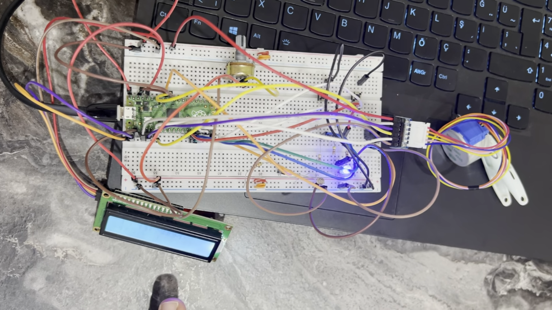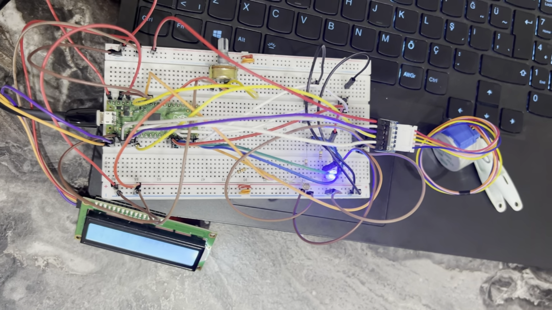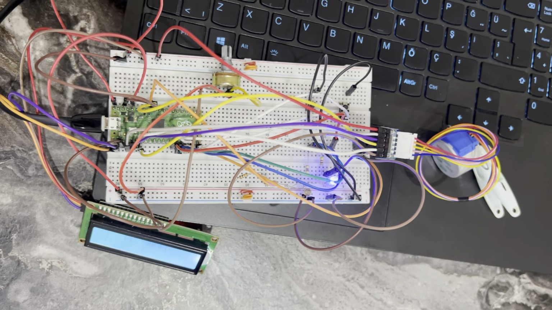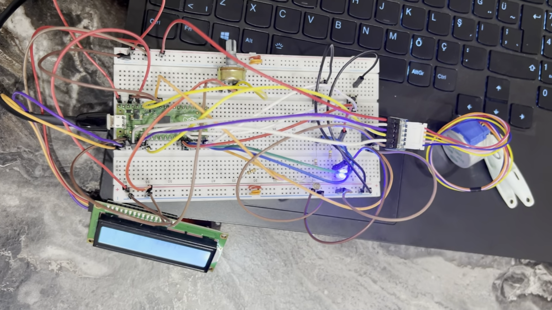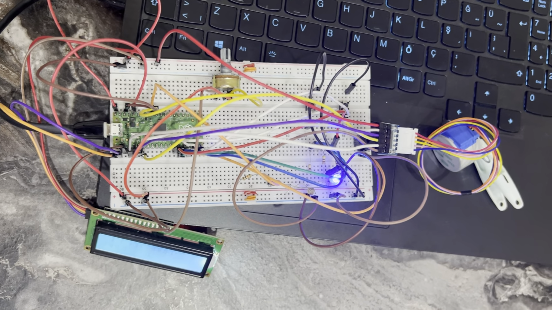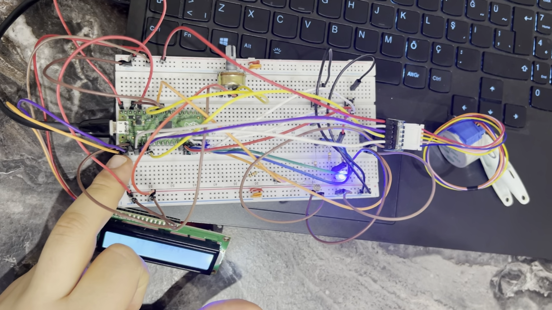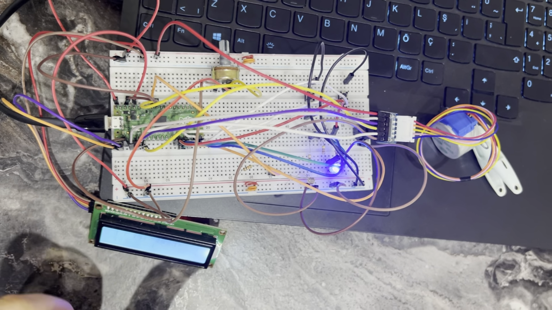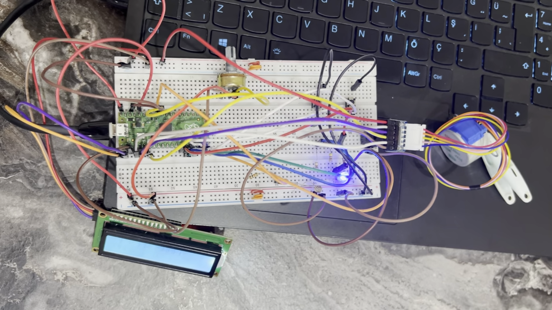After that, we connected the I2C LCD display. The VCC pin of the LCD was connected to 5 volts. The GND pin was connected to ground, and the SDA and SCL pins were connected to the GP0 and GP1 pins of the Raspberry Pi Pico. Thus, the installation of the LCD display was completed.